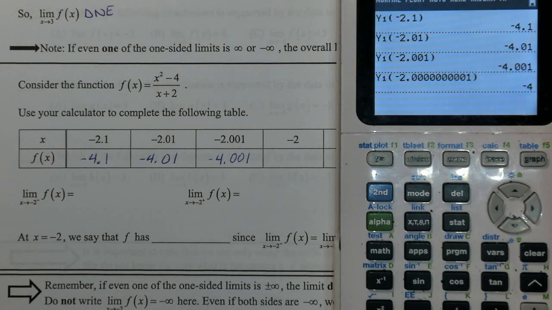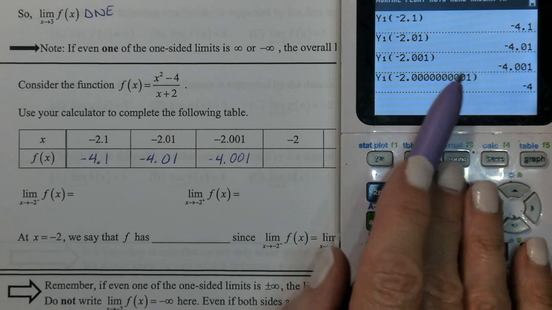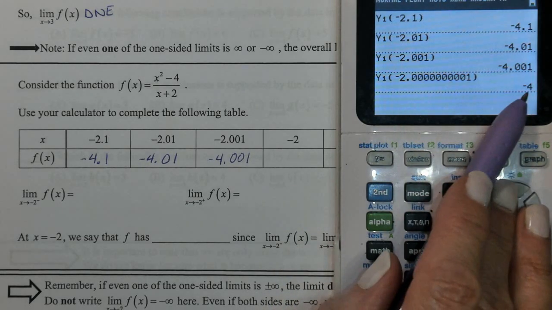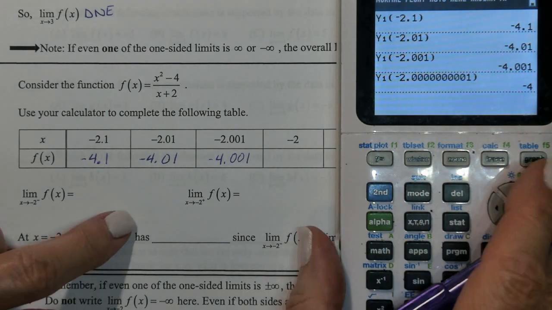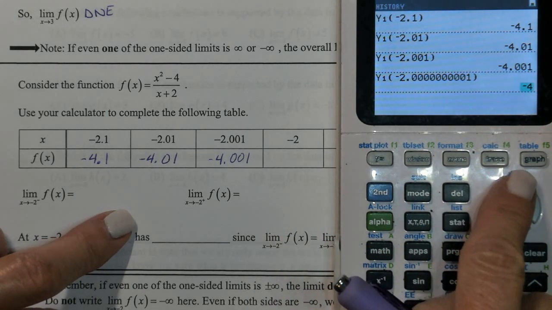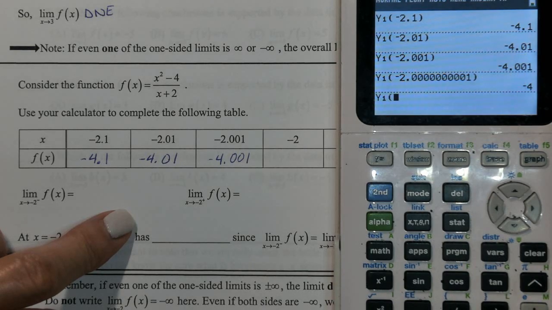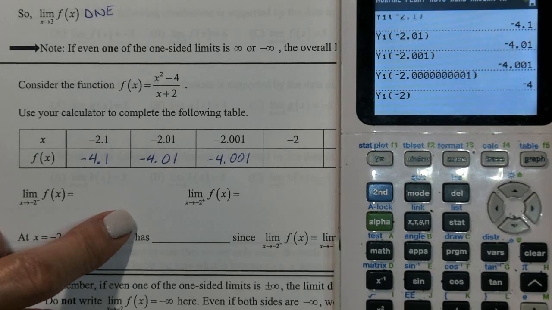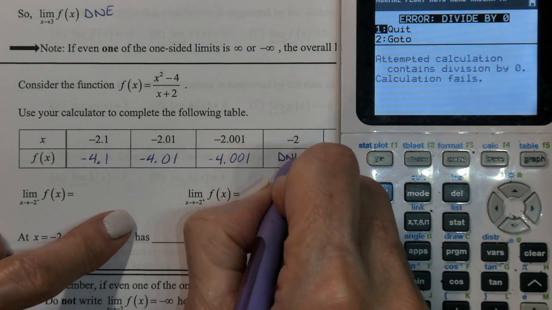Is that true? No, it's not true, but my calculator reached its tolerance error and it rounded. Okay? What happens if I put in just -2? Division by 0 error does not exist.